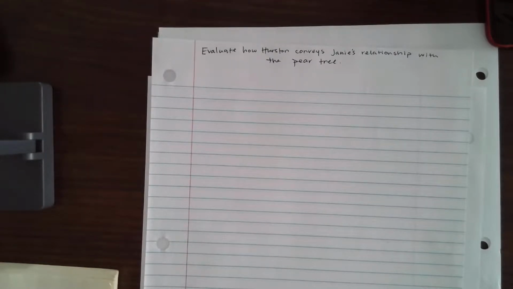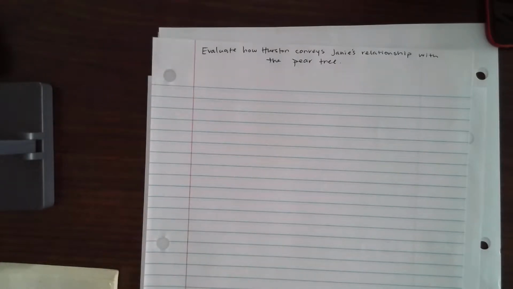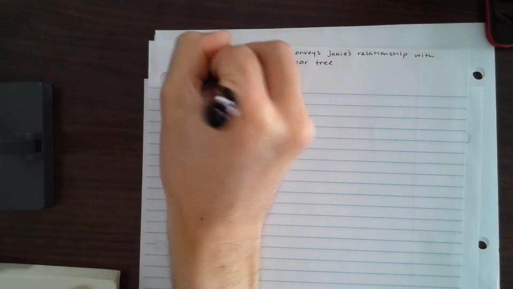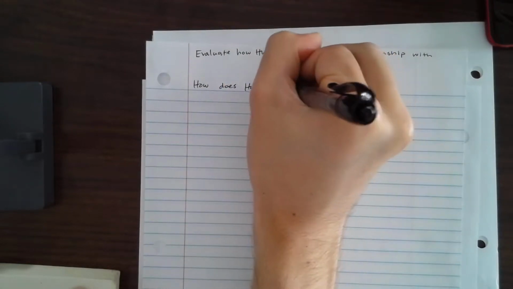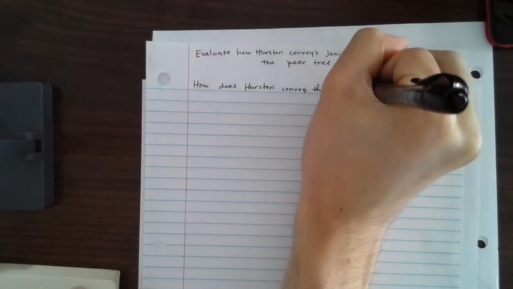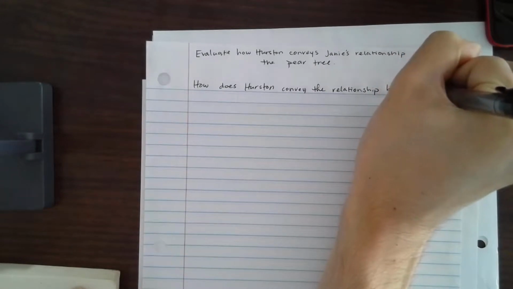Before I even start writing, I want to know what this is asking me to do, so I like to turn it into a question that I can just answer in a long, short answer form. So evaluate how Hurston conveys Janie's relationship with the pear tree. If I'm thinking about how Hurston conveys that, I already know I need to look at literary devices, but let's turn this into a question focusing on this how word. How does Hurston convey the relationship between Janie and the pear tree?